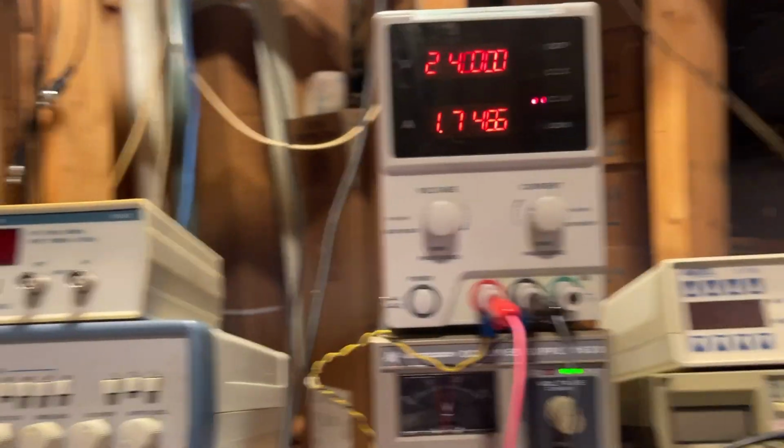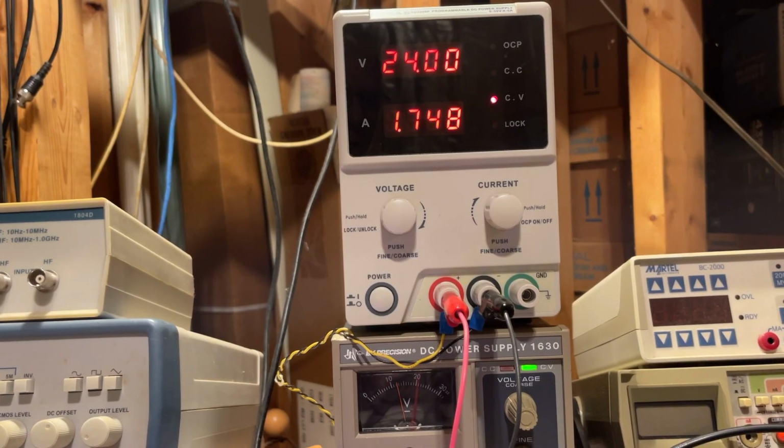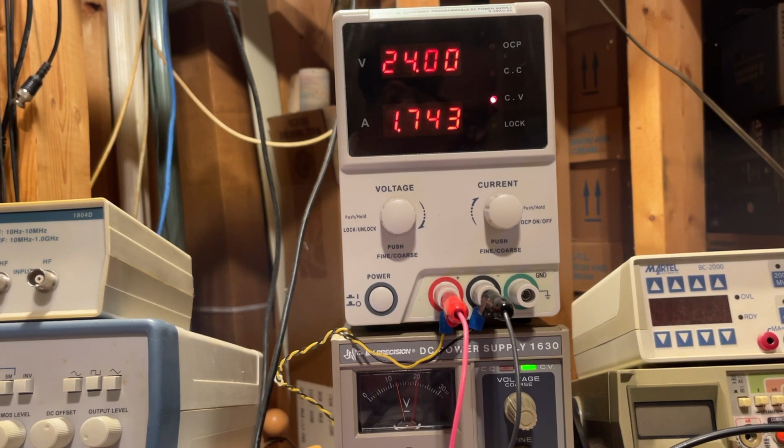Okay, and then we'll take the DC voltage times the DC current, 1.74, let's call it. Okay. So I've got 41.76 watts. Let's call that 41.8.